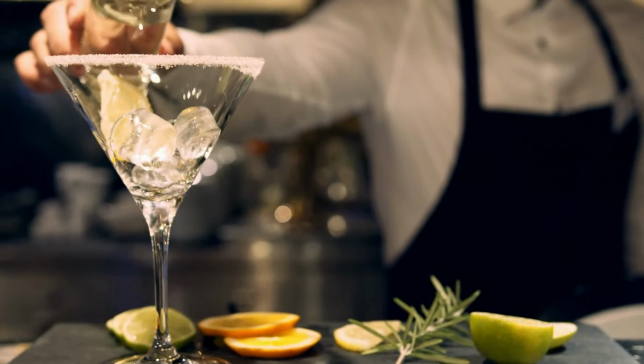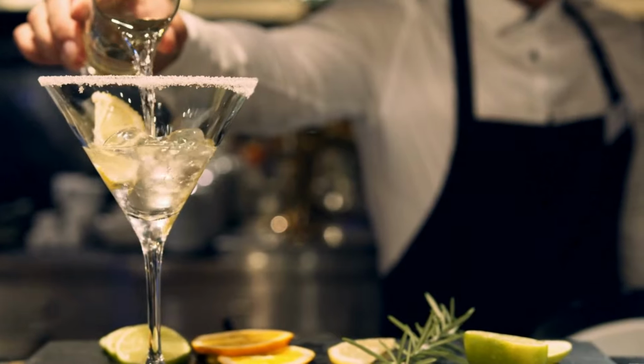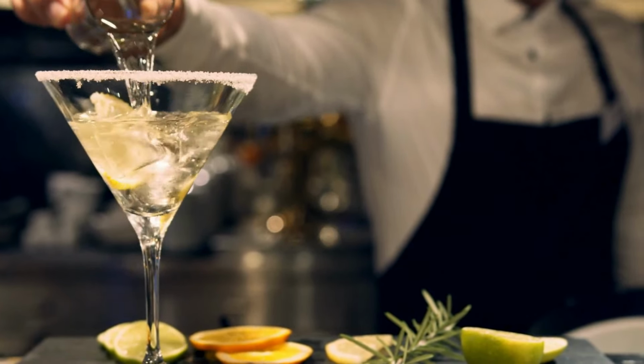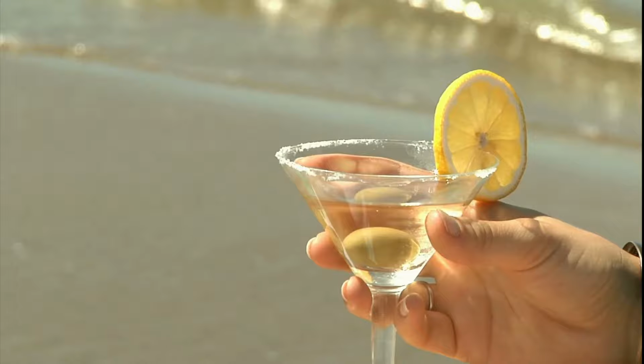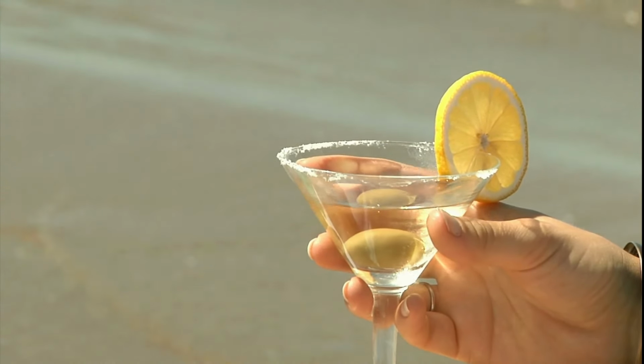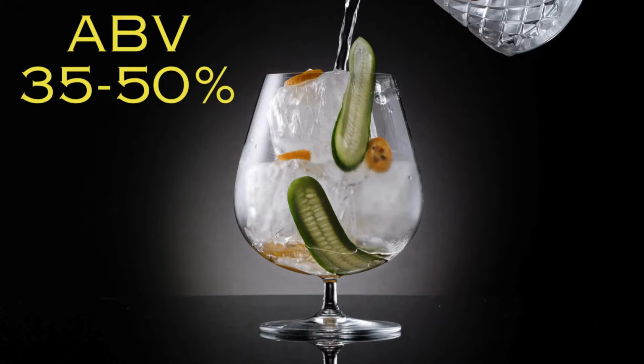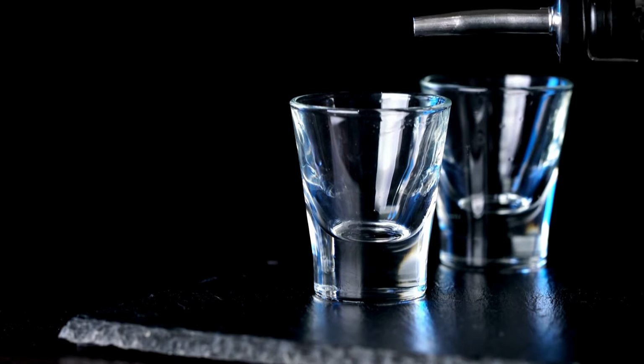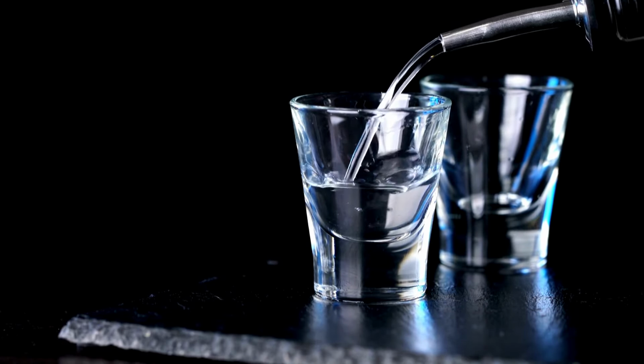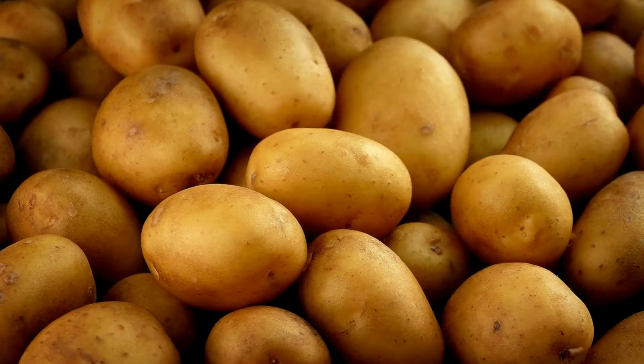The martini, one of the most famous cocktails, traditionally includes gin, dry vermouth, and garnishes like an olive or a twist of lemon. The alcohol by volume of gin typically ranges from 35% to 50%. Next up is vodka. Vodka is usually made from fermented grains and potatoes.